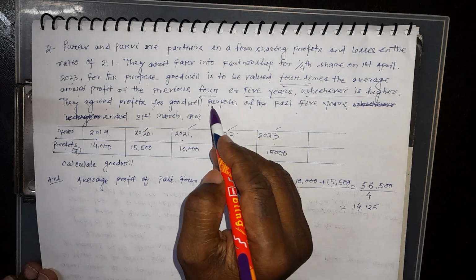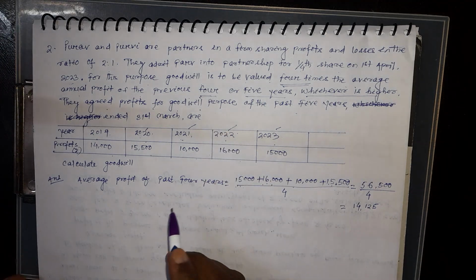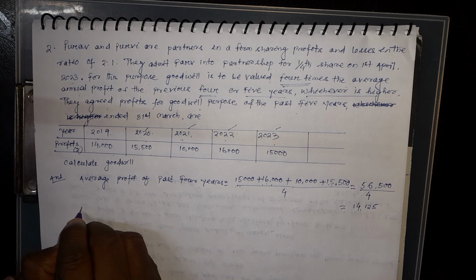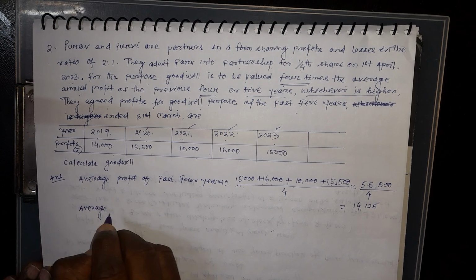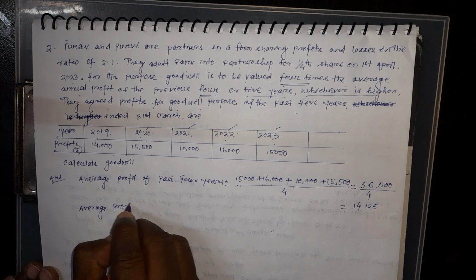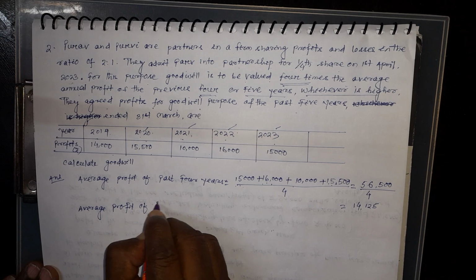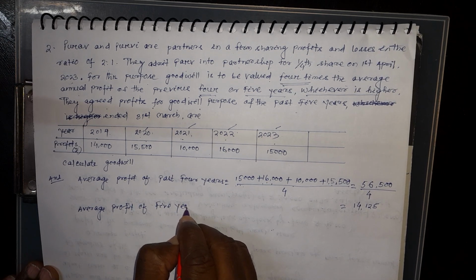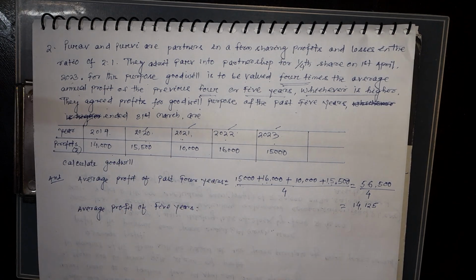And the condition is the average profit of the past 4 years or 5 years, whichever is higher. So again you have to calculate the average profit of the 5 years. Here 5 years profit is given, so we have to add it.